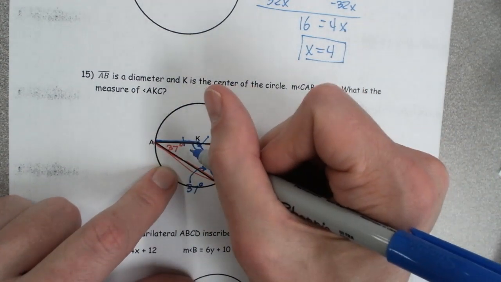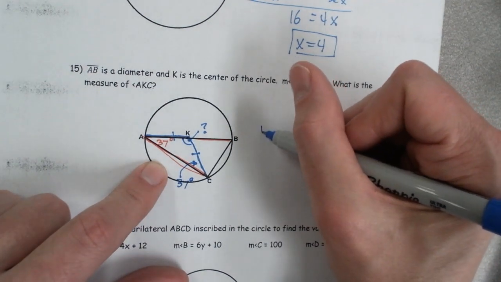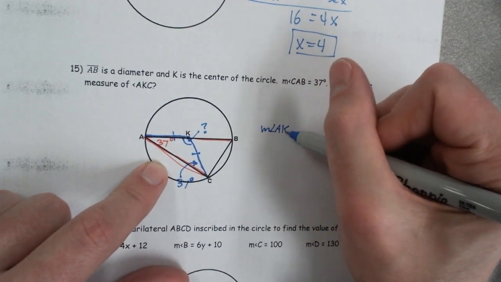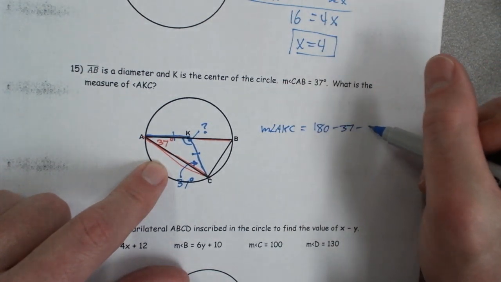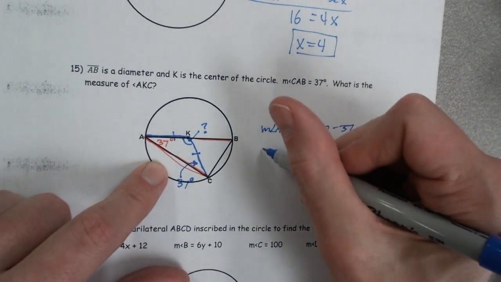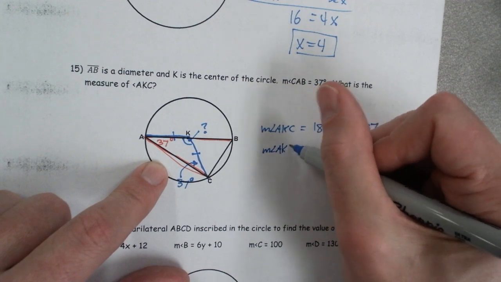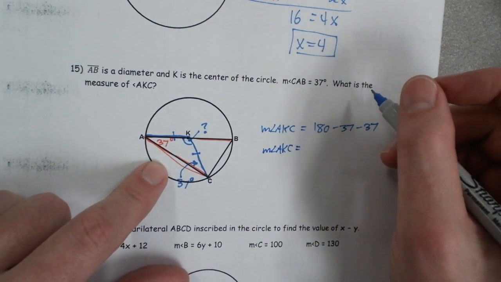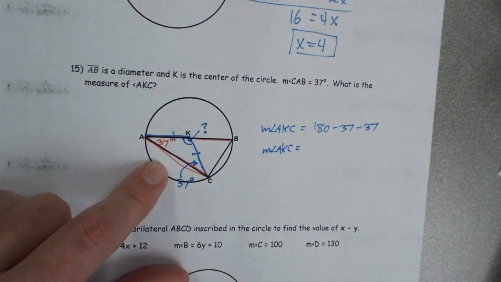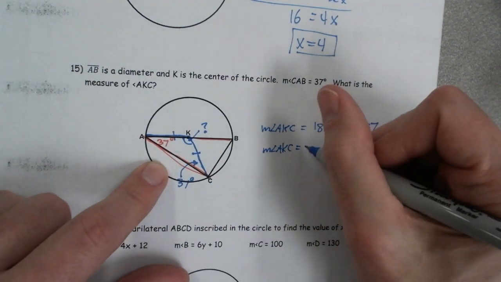So if I want to know this angle, I'm going to take those two 37s away from 180. That's going to give you 106.